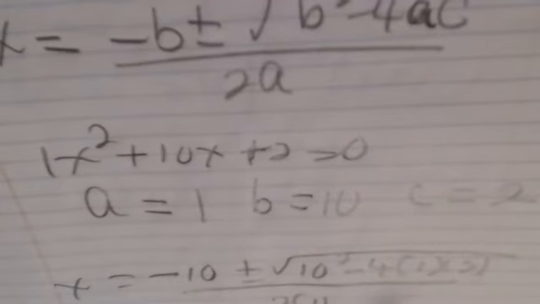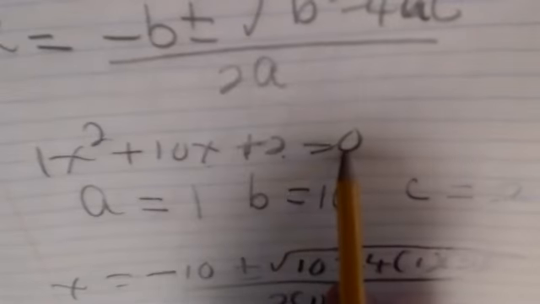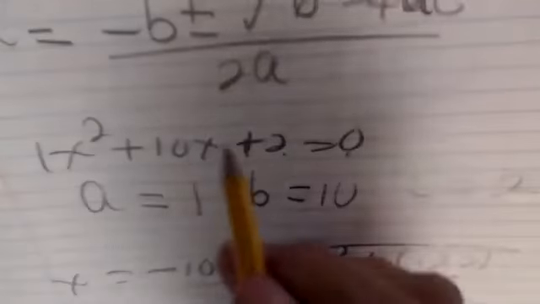Okay, let's take the same problem that we just had. The problem that we just had was x squared plus 10x plus 2 is 0. So, Kevin, do you see in this problem that the a value has to be 1? A is the number in front of x squared. So in this problem, it is 1. Yes, I see it. Okay, and b is 10 and c is 2. Is that right? Yes.